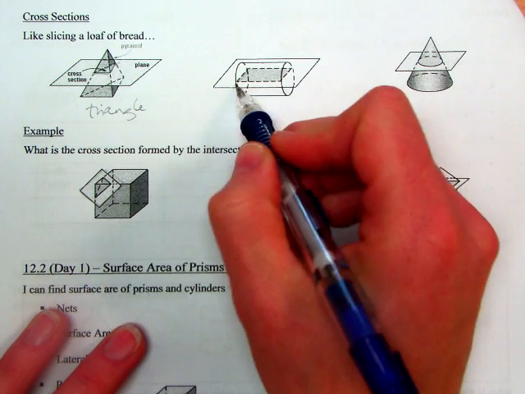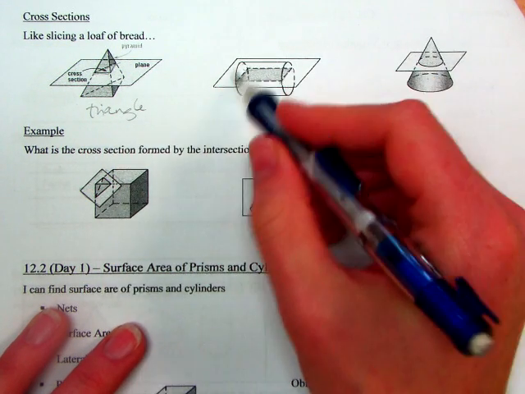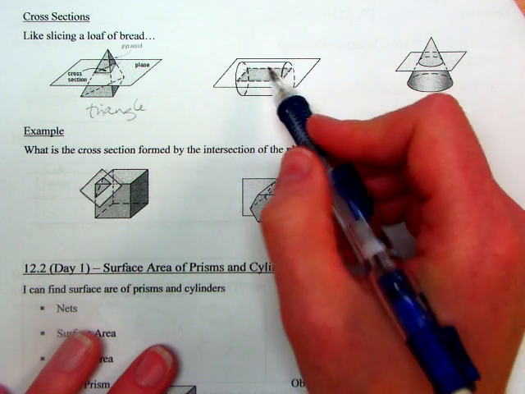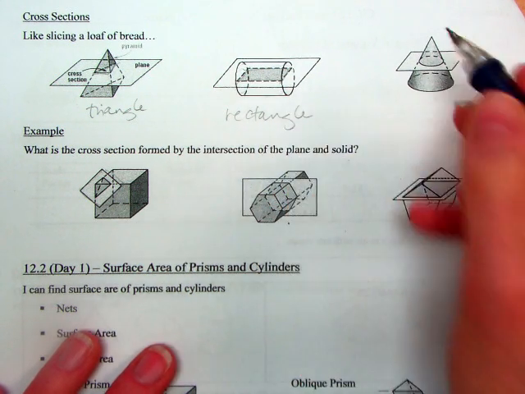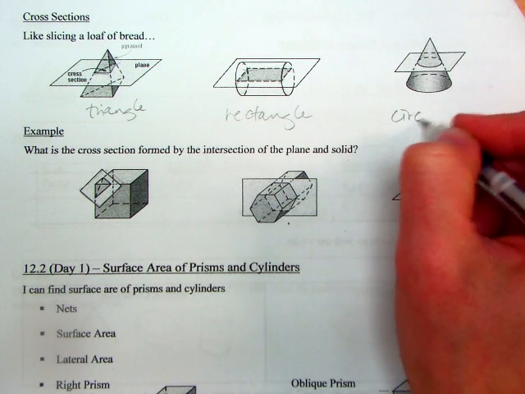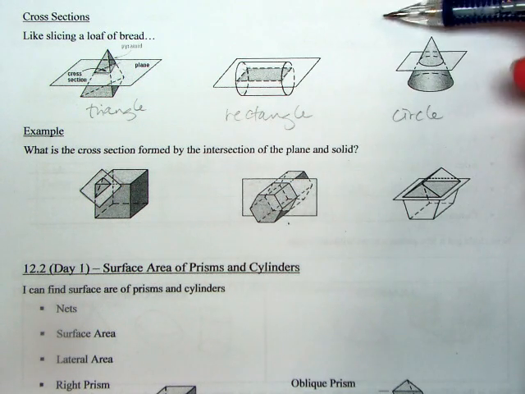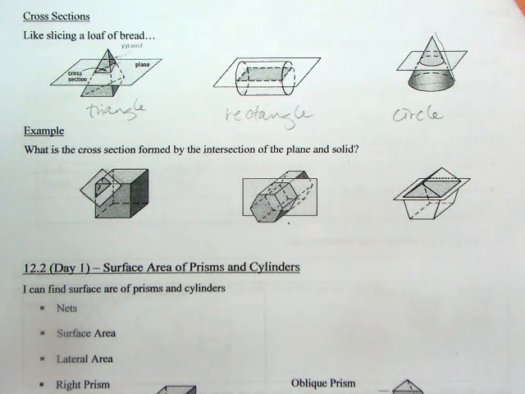This one would be a rectangle, even though this is a cylinder, which kind of messes with your head because those are round edges. But if you slice through the middle, what you're going to see is a rectangle. And this one with a cone, if I slice it horizontally, I'm going to get a circle. If I were to slice the cone the other way, like from top to bottom, I would get a triangle because I would just be cutting right through the cone.